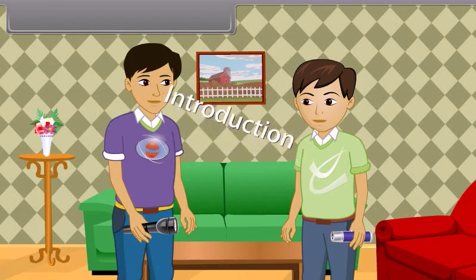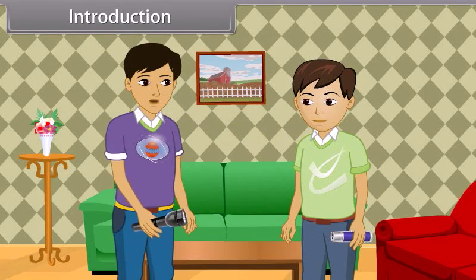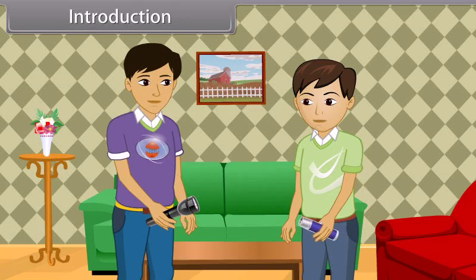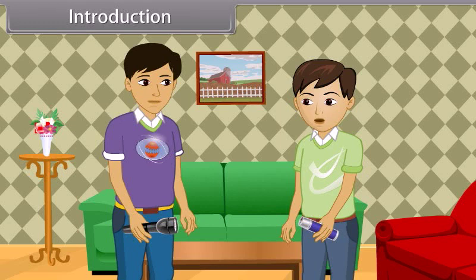Introduction. Look, Deepak, what I got. I have a torch. Yes, it is. But I don't think that you have better than mine. Look what I have. I have a laser light. Laser light? Wow, it is quite fascinating. You know, my father gifted me on my birthday.